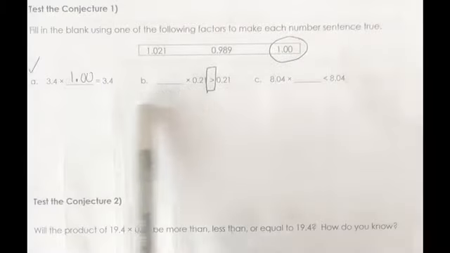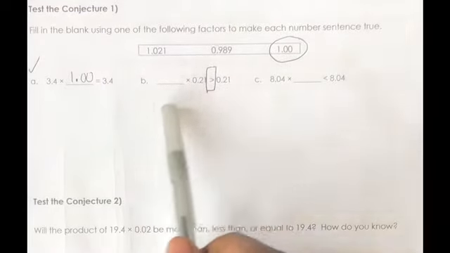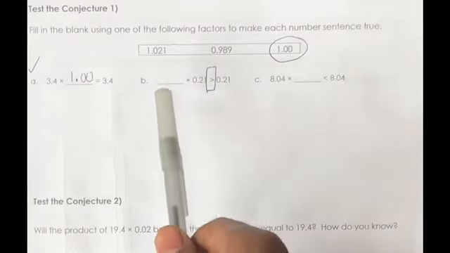So thinking about what we learned on our think about it, is this number going to be larger than 1 or smaller than 1?